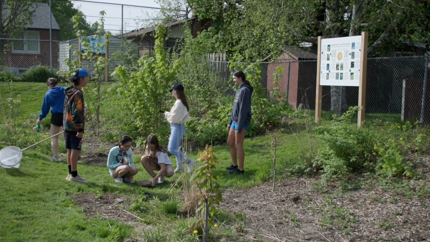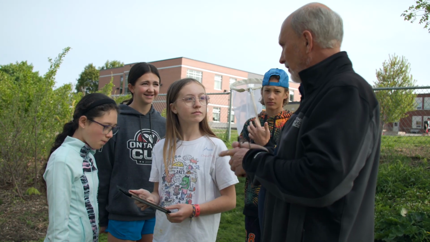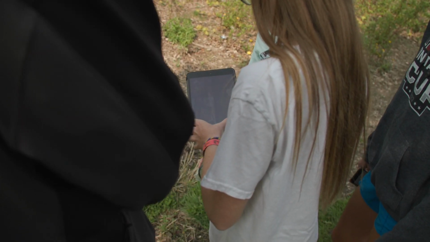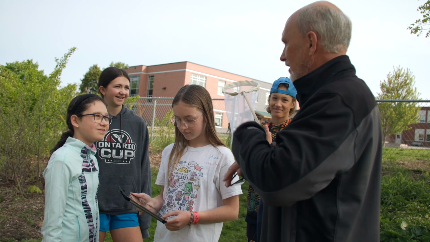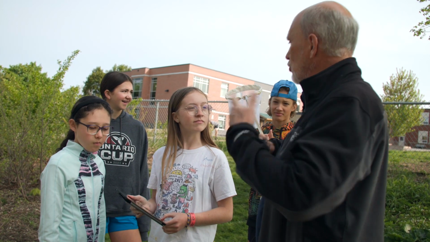But make sure if you turn a log over or you turn a stone over, you put it back where you found it, because it's probably somebody's home. So if you're leading a session like this, the idea really is to encourage students to use their own senses and to observe carefully to see how many different things they can find. And your job really is to pose questions to help them think about where they're looking and how they're looking and what it is that they're finding.